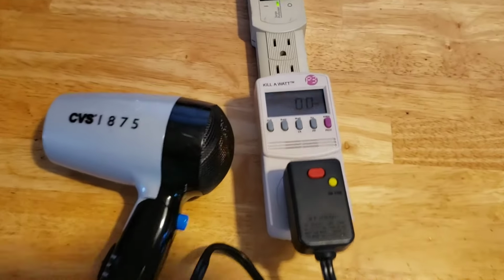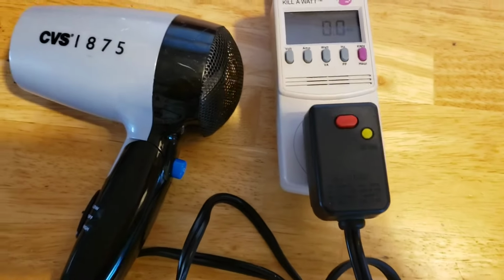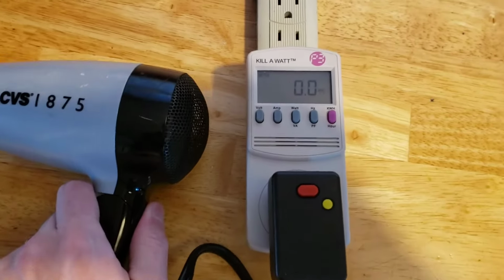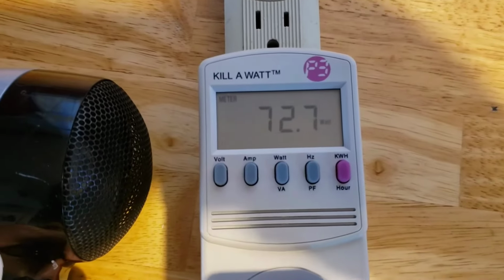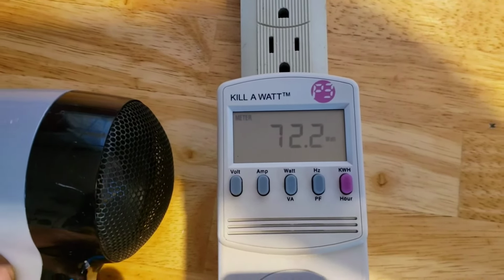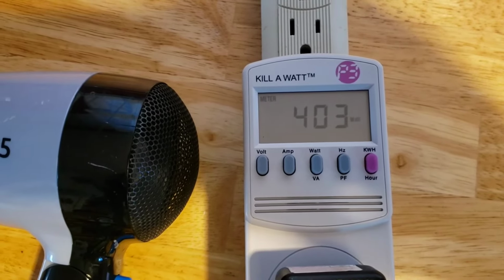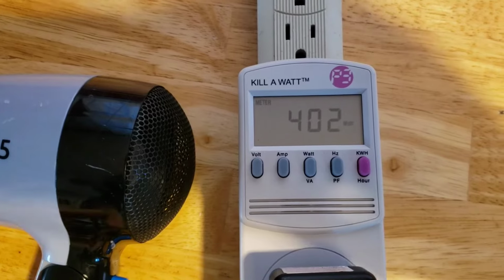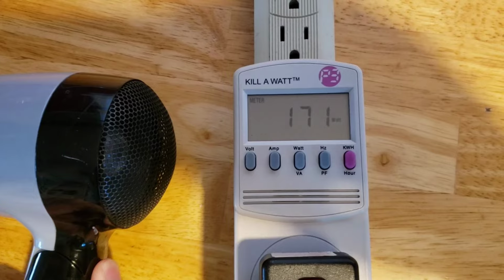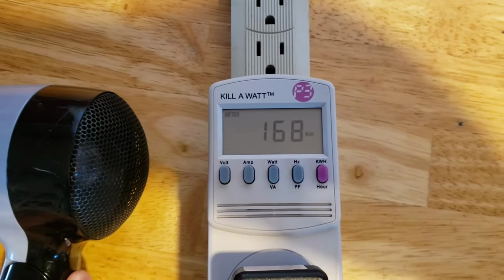Next we have a hair dryer. This is off, and I'm going to cycle through low, high, cool, then hot as well. So this is low and cool first. Now I'm going to do low and hot. That's your low and hot. Now I'm going to turn it on to high and cool. And finally, high and hot.